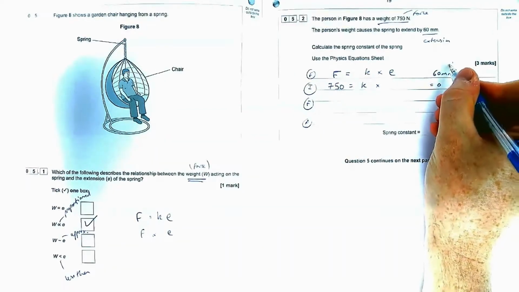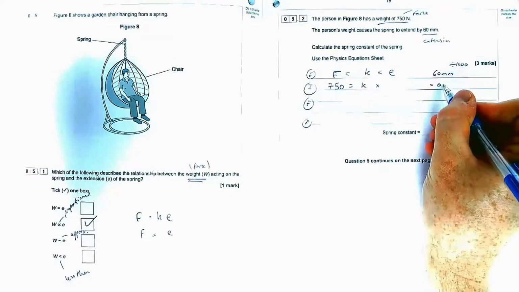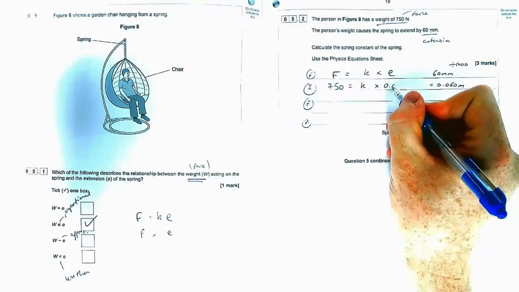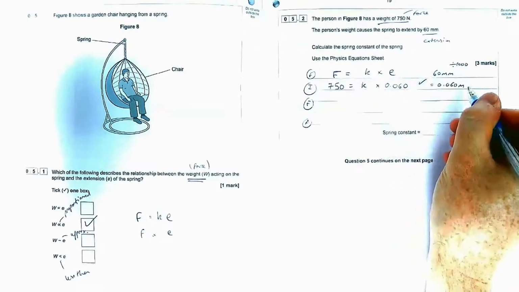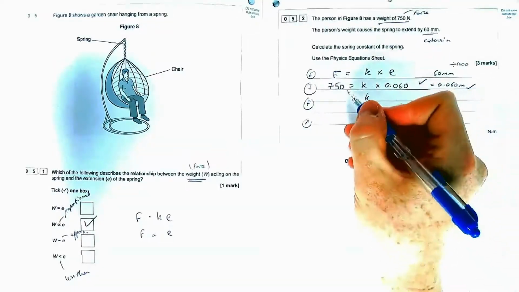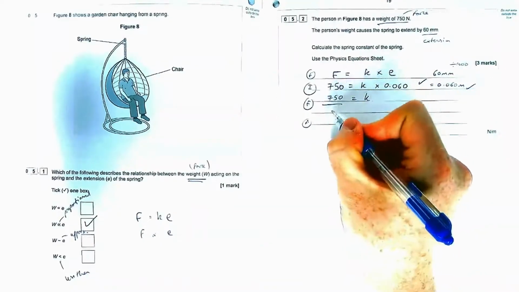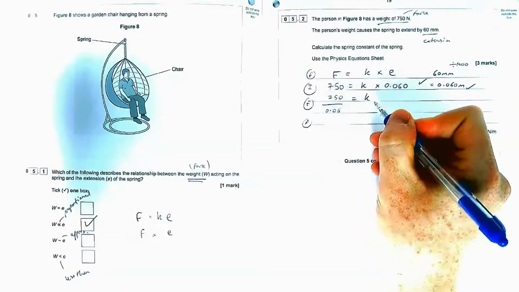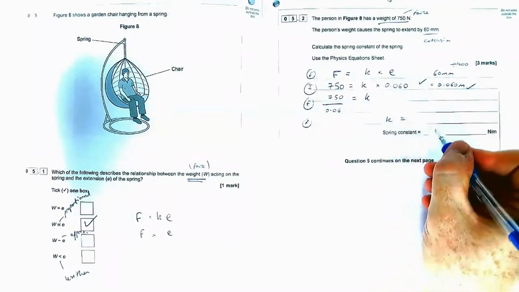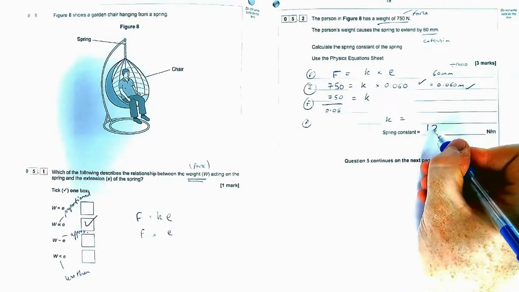Next, to find what K is itself, we need to get rid of our times by 0.06, so we divide both sides by 0.06 to get the K by itself. And if you put that into your calculator and you work it out properly, you should find that equals 12,500 newtons per meter. On to the next part of question 5, a definition for us here about inelastically deformed.